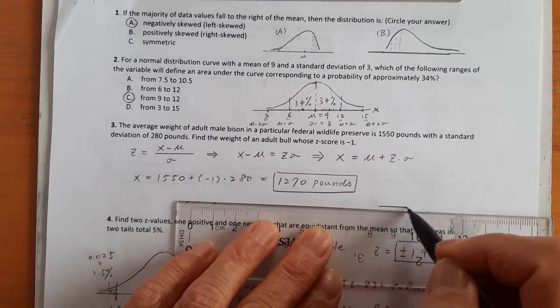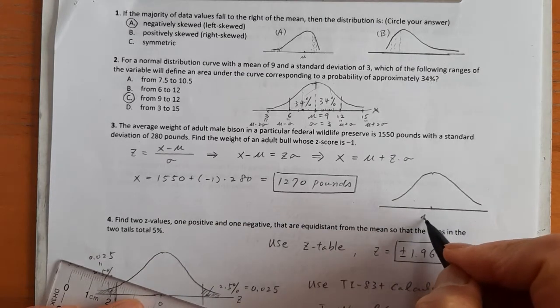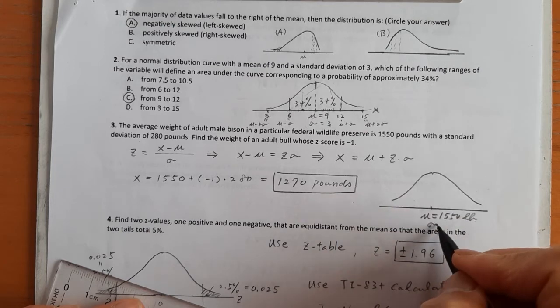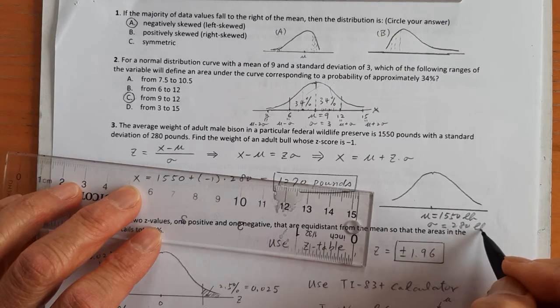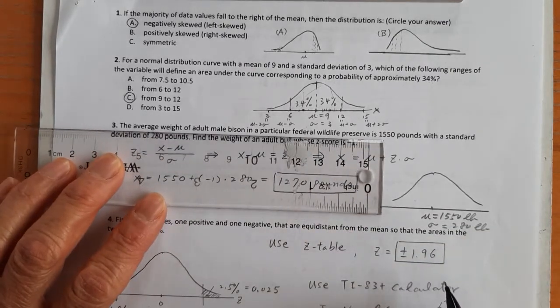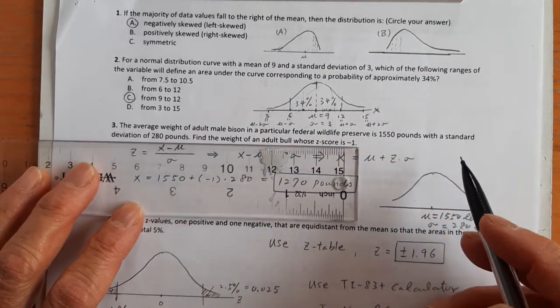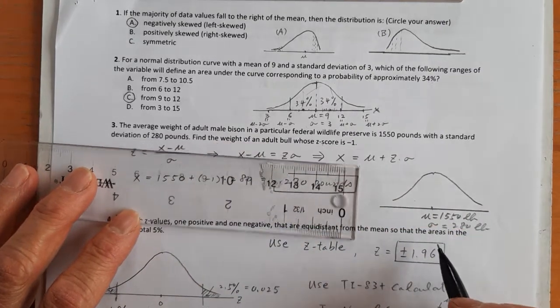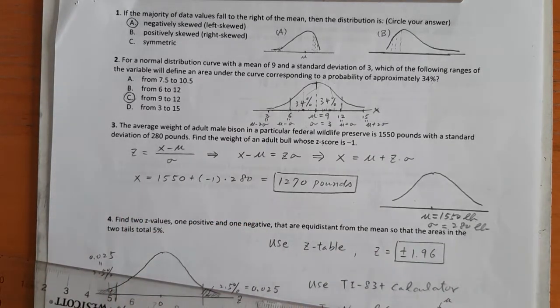If you draw the curve, the mean is 1,550 pounds and the standard deviation, this is a population, is 280 pounds. Average weight means mean. Find the weight of an adult bull whose z-score is -1. So use the z-score formula.